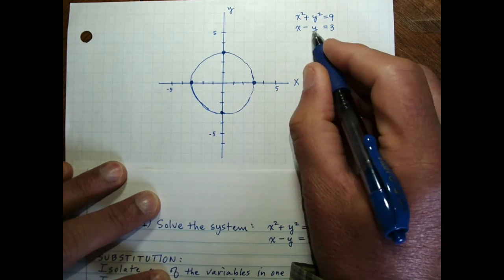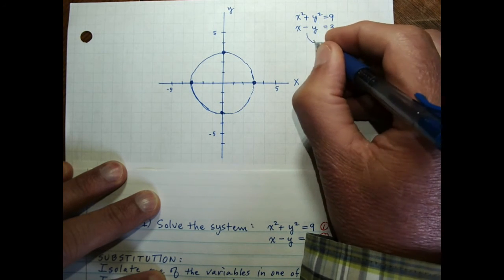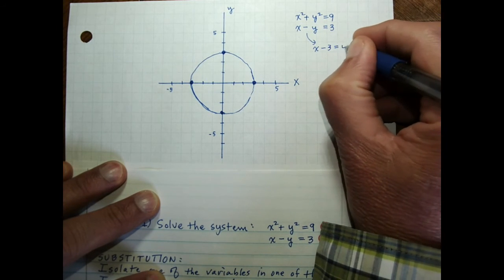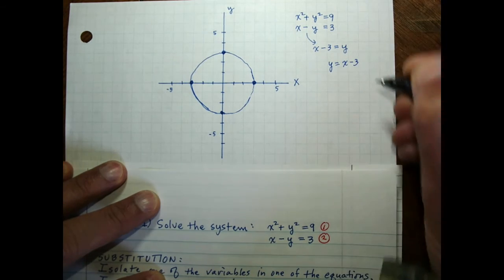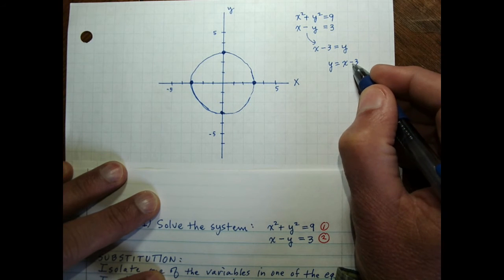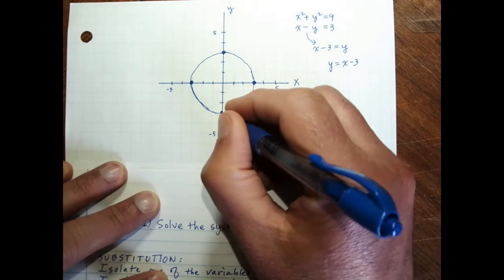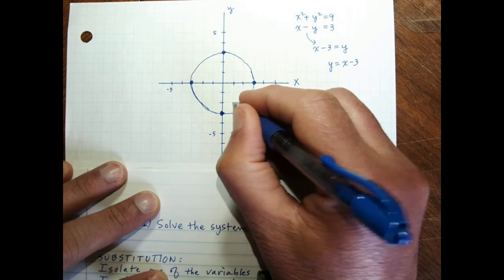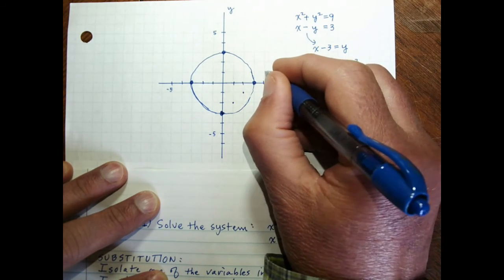To graph x - y = 3, I guess it's easiest for me if I just observe that I can write that as x - 3 = y, or y = x - 3. So that's a straight line with y-intercept at -3 and slope equal to 1, the x coefficient. So here's my y-intercept at (0, -3), and I can get more points on that line by just going up 1 over 1, up 1 over 1, up 1 over 1.